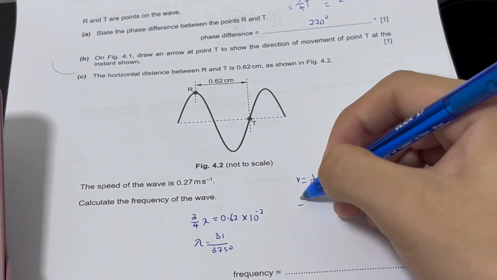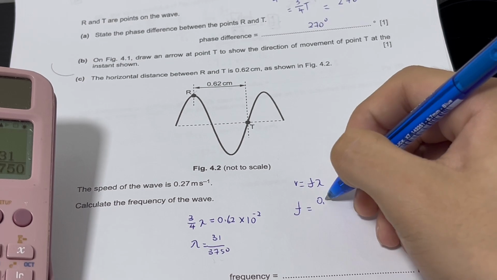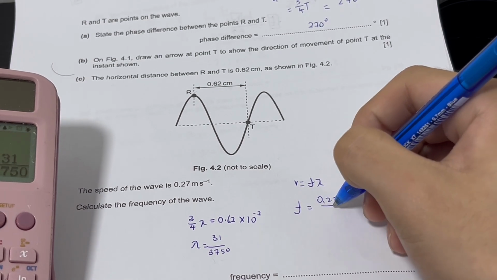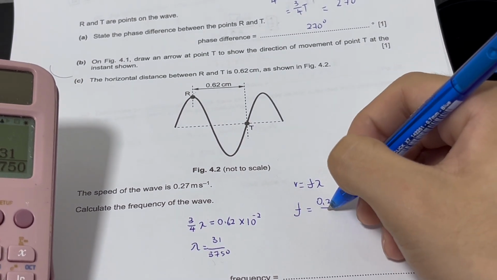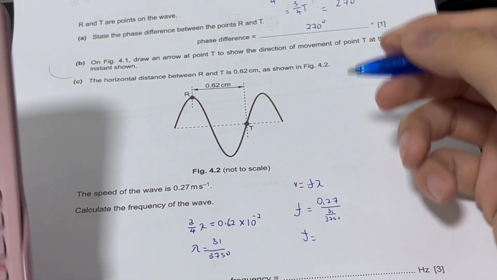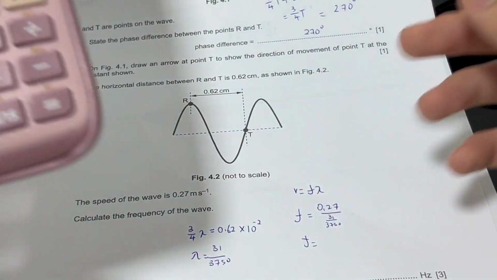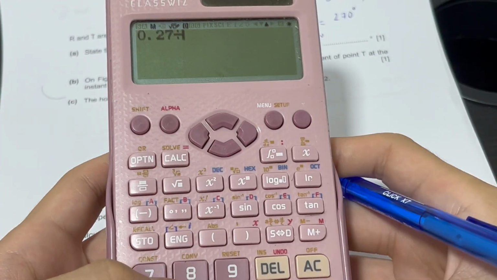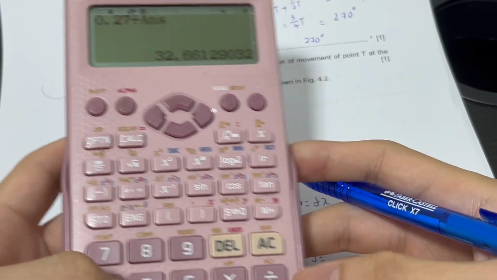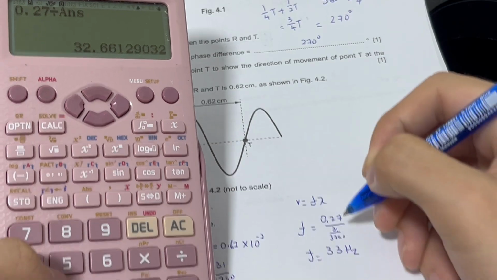Then we want to find frequency, which is equal to the speed 0.27 divided by the answer just now. So frequency is equal to 32.6, and we can write 33 Hertz to 2 SF.